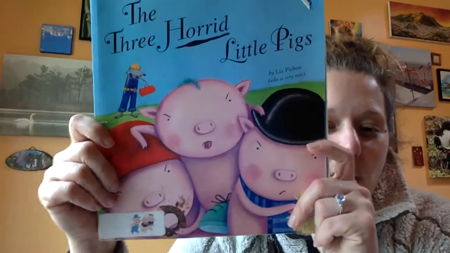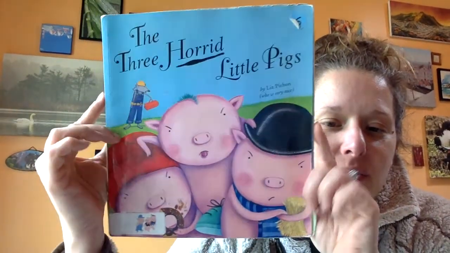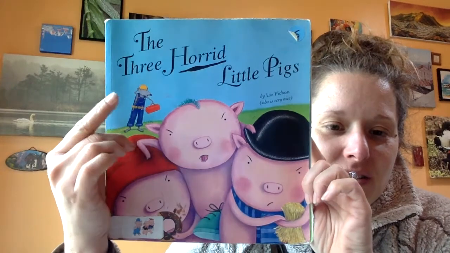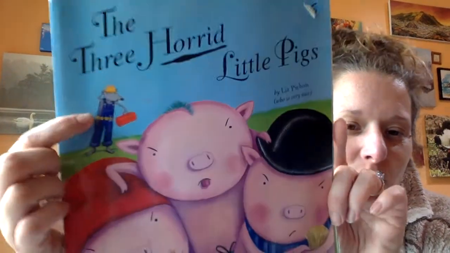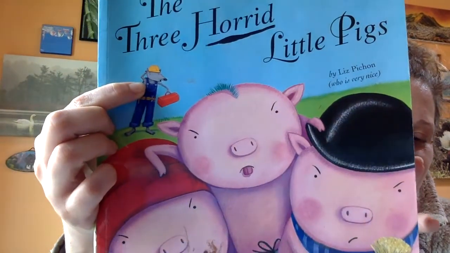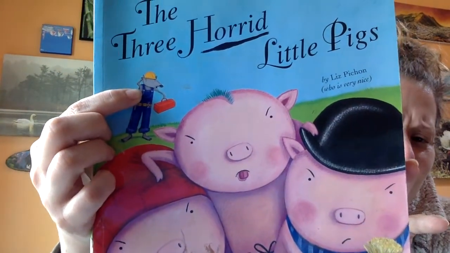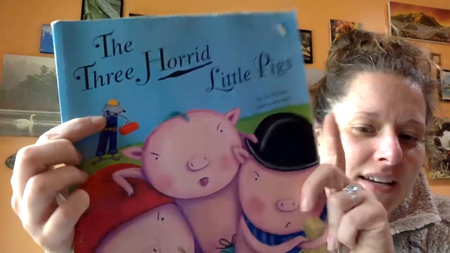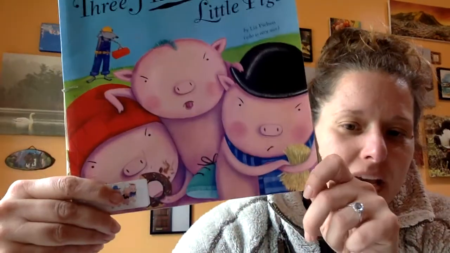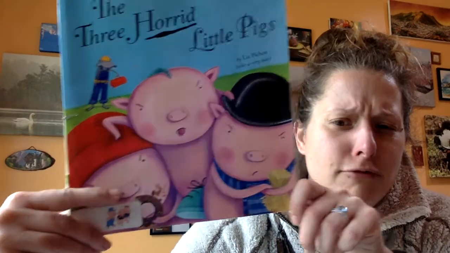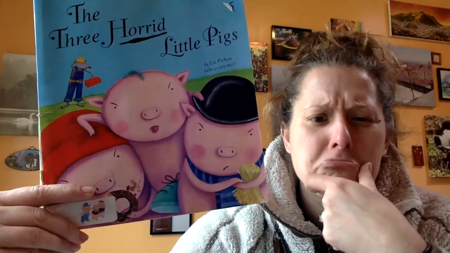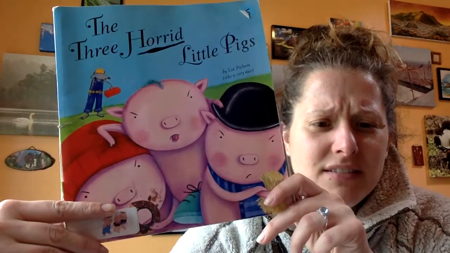So right away, one thing I love to do is really notice details. So like right away, my eye goes here. There's this little wolf at the back with an interesting expression on his face. He looks almost surprised or worried. And then look at the faces of these little pigs. I see furrowed eyebrows. I see frowns. I see sticking out tongues.